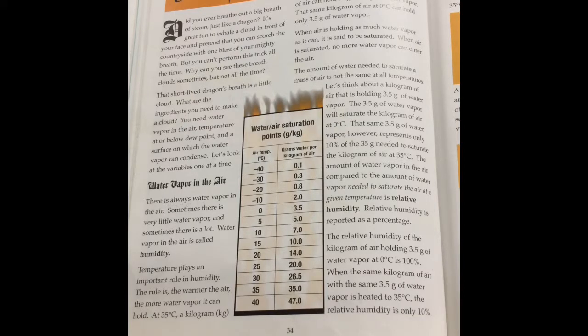Temperature plays an important role in humidity. The rule is, the warmer the air, the more water vapor it can hold. At 35 degrees Celsius, a kilogram of air can hold 35 grams of water vapor. That same kilogram of air at 0 degrees Celsius can hold only 3.5 grams of water vapor.